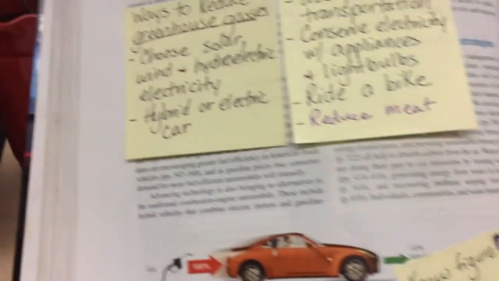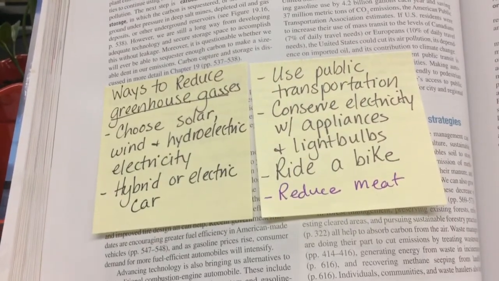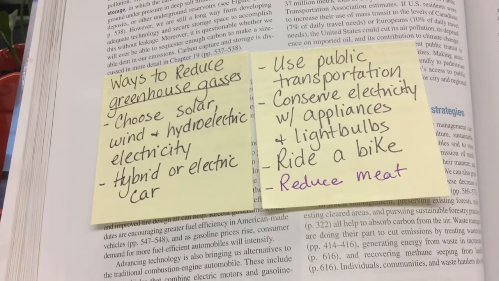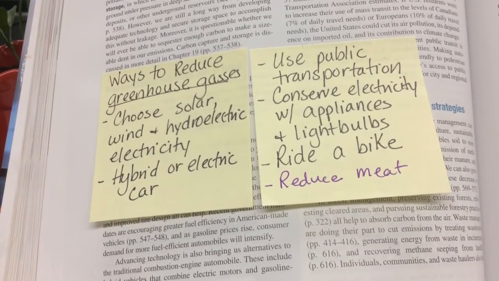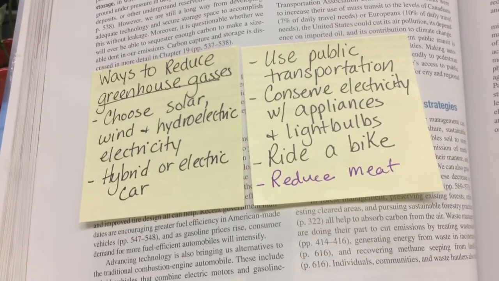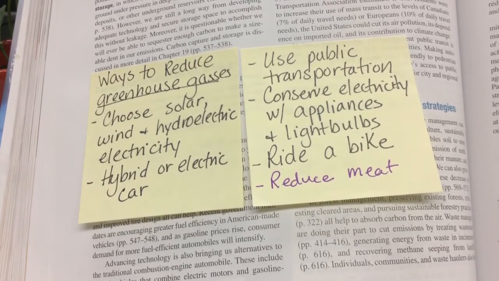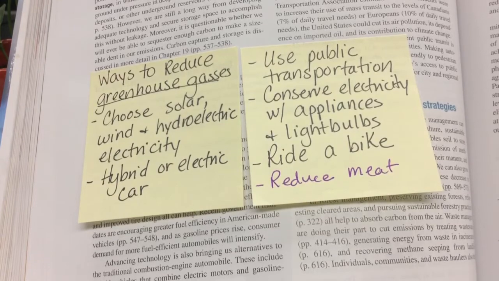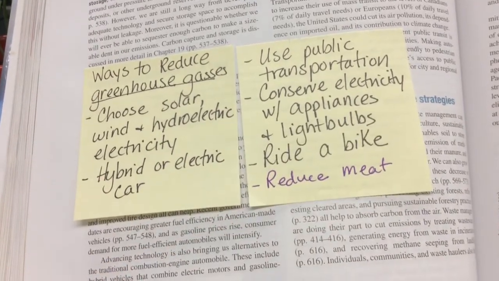Some other ways to reduce greenhouse gases: choose solar, wind, and hydroelectric electricity instead of burning fossil fuels. Buy a hybrid or an electric car. Use public transportation. Conserve your electricity with your appliance purchases and your energy efficient light bulbs. Ride a bike and reduce your meat because, again, producing meat produces a lot of methane.